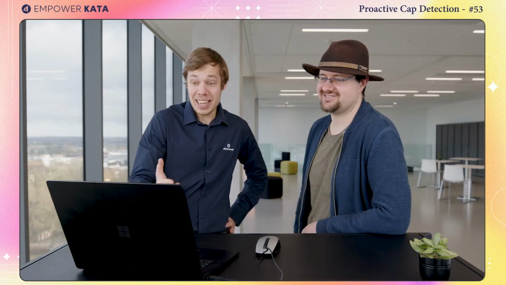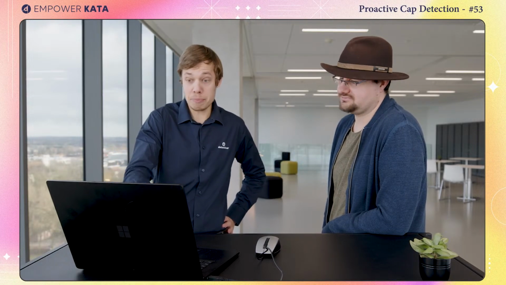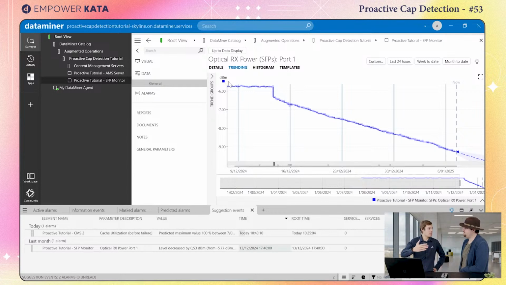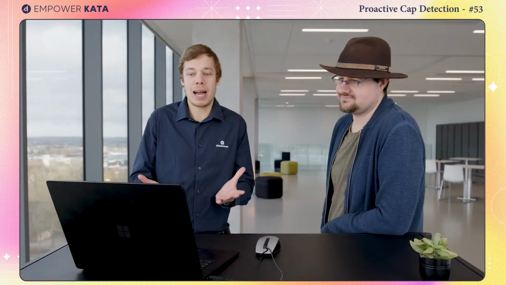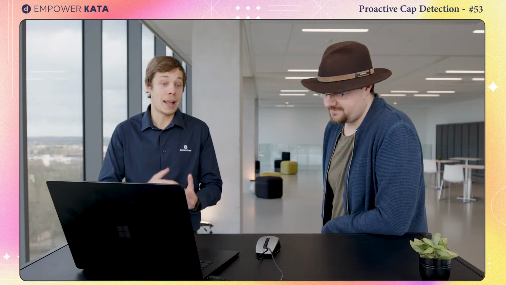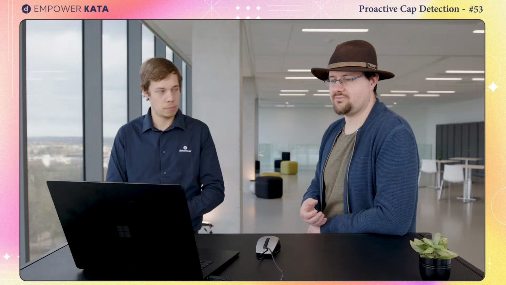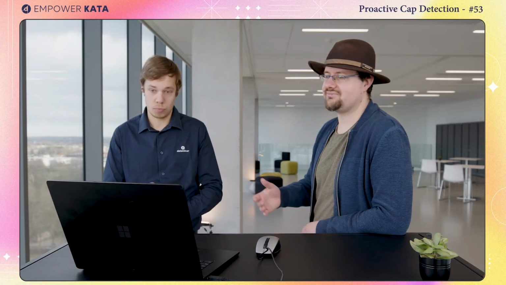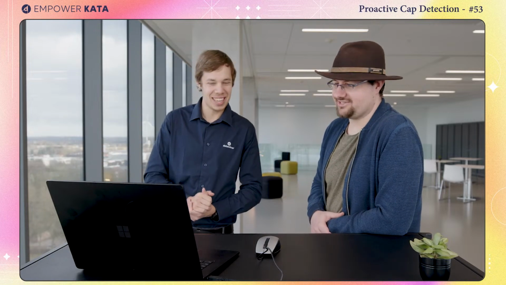Proactive cap detection doesn't detect this out of the box because this is in dBm, which can go down to -infinity in principle. So it doesn't have a cap to warn you about. But what we can do is create an alarm template and put a critical threshold. And then there is a cap. If you have an alarm template with, say, -9 as a critical threshold, then proactive cap detection works. I'm going to set it even a bit lower.